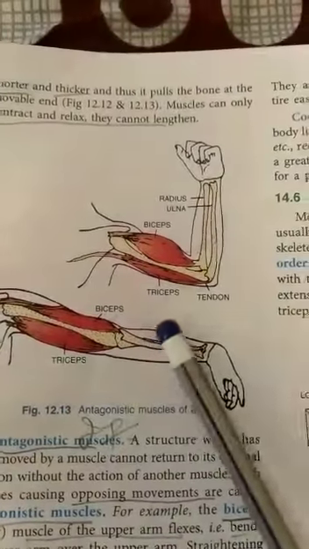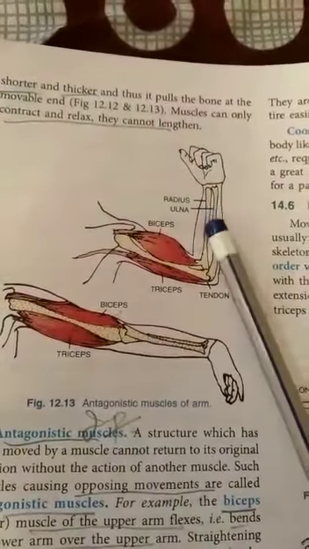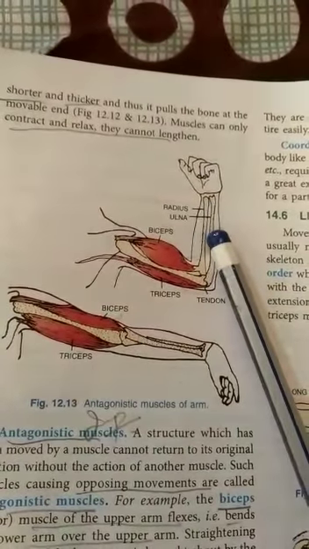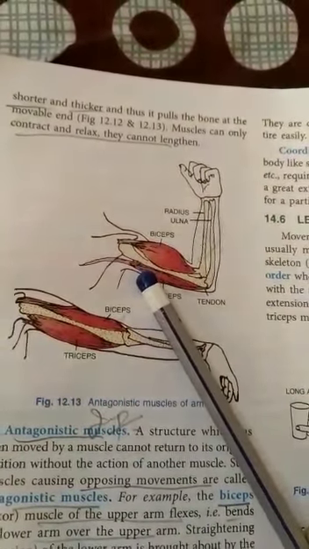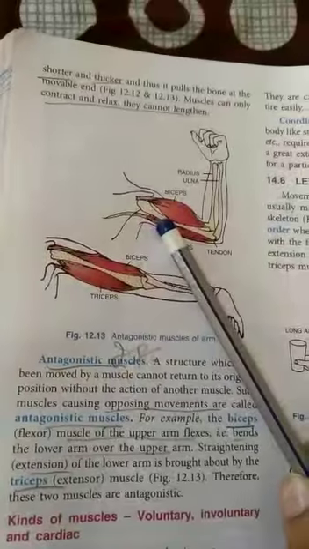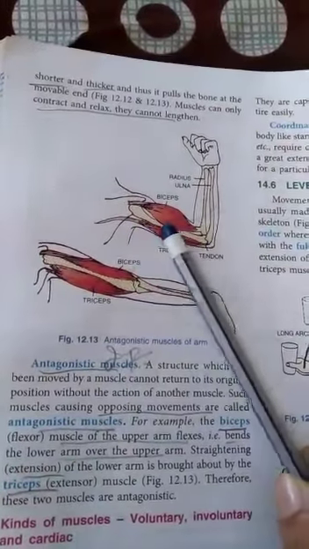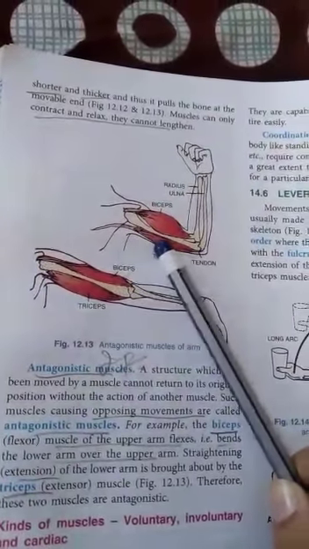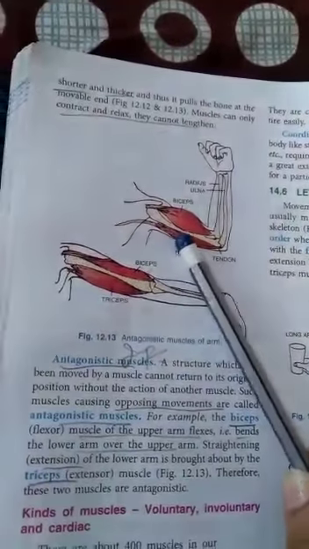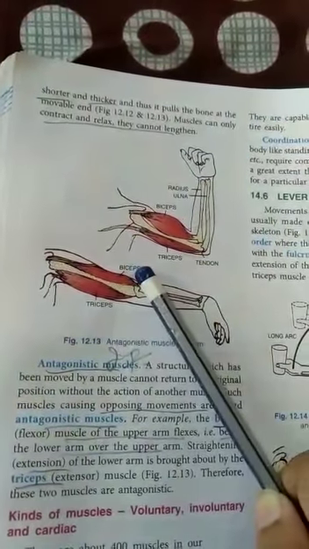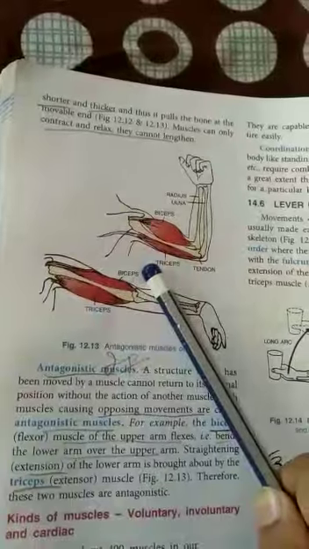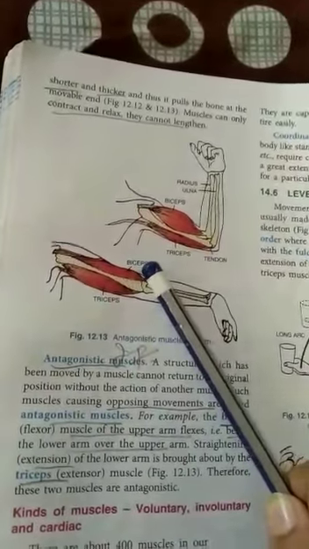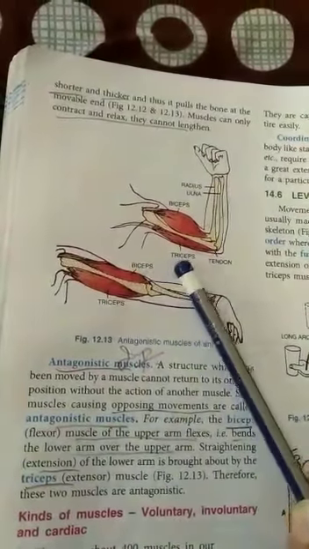In this diagram, you can see bending of the arm, and extension of the lower arm, meaning straightening of the lower arm, is brought about by another muscle, that is triceps. So these two muscles, biceps and triceps, are antagonistic muscles.